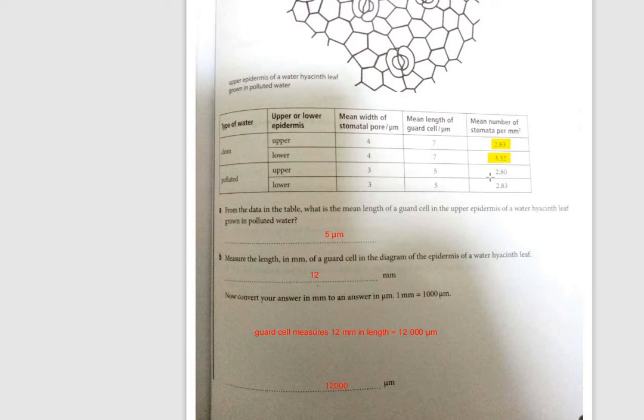And the mean number of stomata per millimeter square is almost the same, it's not much difference, but if you compare in polluted water, the lower epidermis is always higher than the upper epidermis. So what you can conclude is that the mean number of stomata per mm square is higher in the lower epidermis in both clean and polluted water when compared to the upper epidermis of the water hyacinth in clean and polluted water.